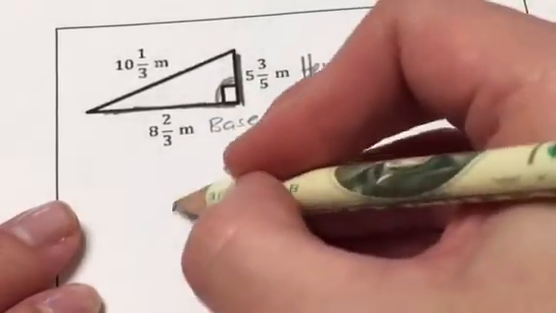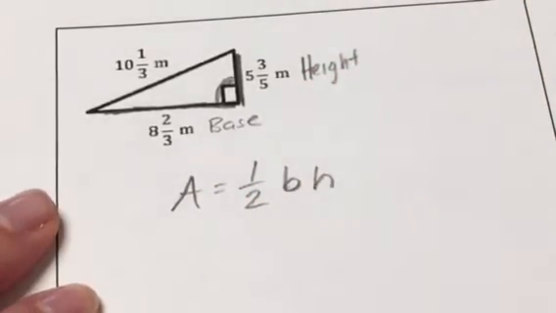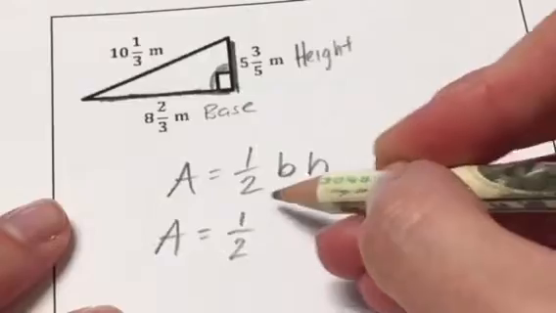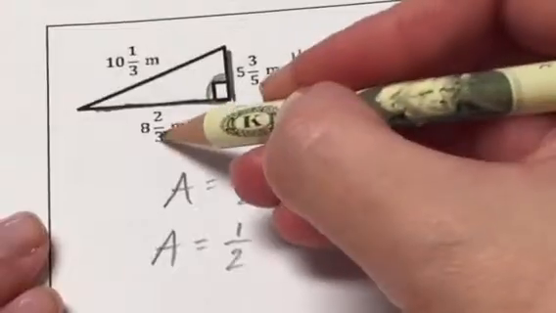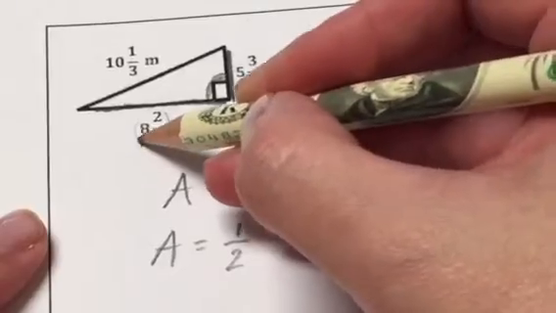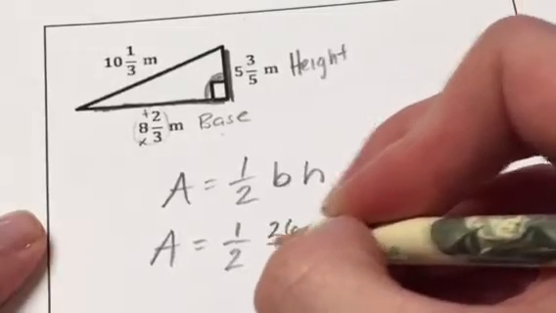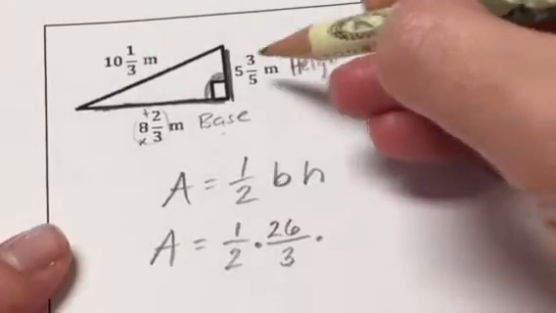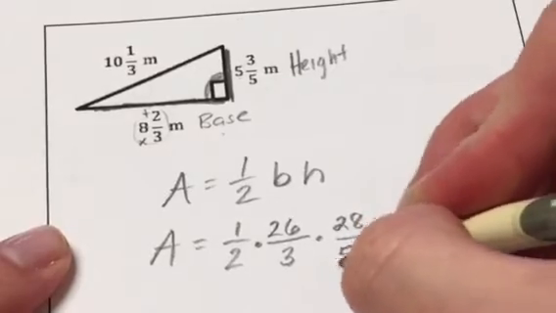So the formula I want to use is area equals 1/2 times the base times the height. And I chose that because there's fractions here. So I'm going to substitute, I keep that 1/2 because it's part of the formula. But in place of the base on the bottom, I'm going to turn this mixed number into an improper fraction. So I need to do 3 times 8 is 24, plus 2 is 26, and then I keep my denominator of 3. My height, I'm going to use 5 times 5 is 25, plus 3 is 28 over 5.